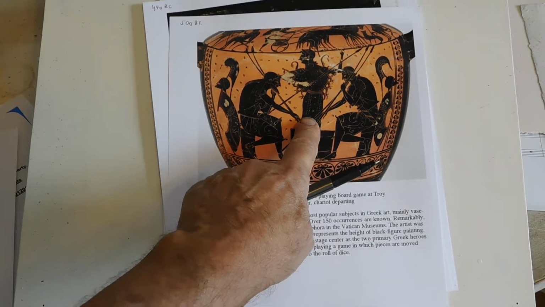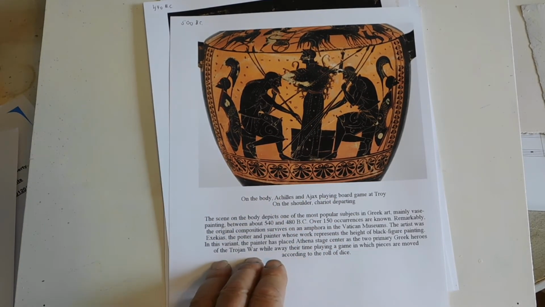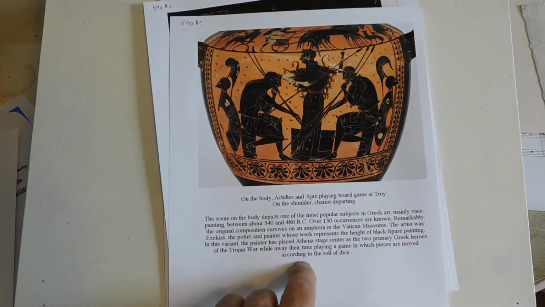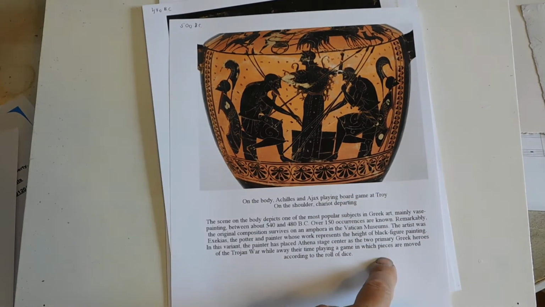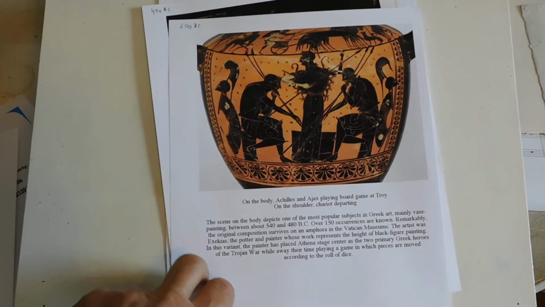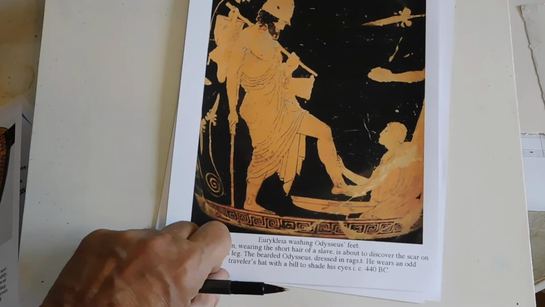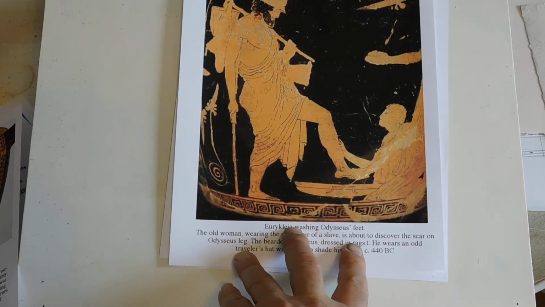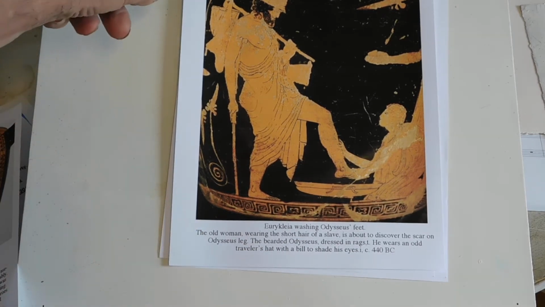Athena. That's Athena in the middle of the picture. This is the Greek heroes of the Trojan War while away their time with the pieces on a game board in which the pieces are moved according to the roll of a dice. Here is Euryclea washing Odysseus' feet. Now, we are at 440 BC.